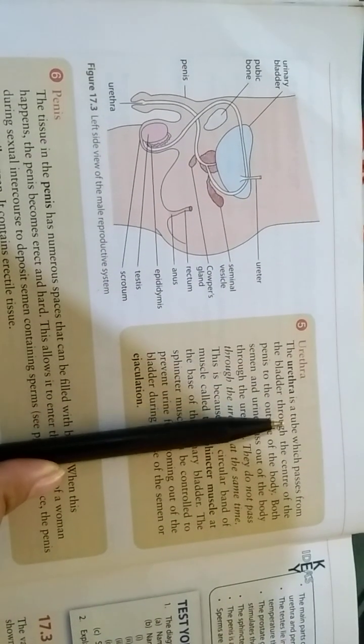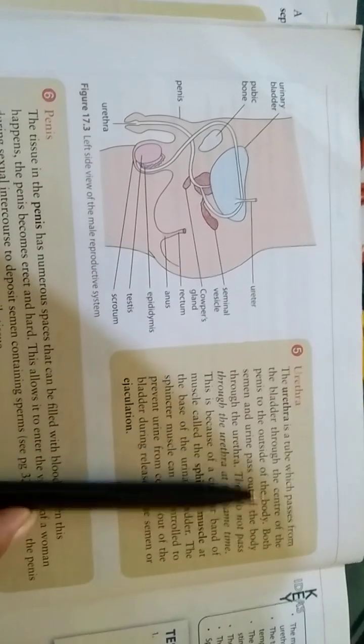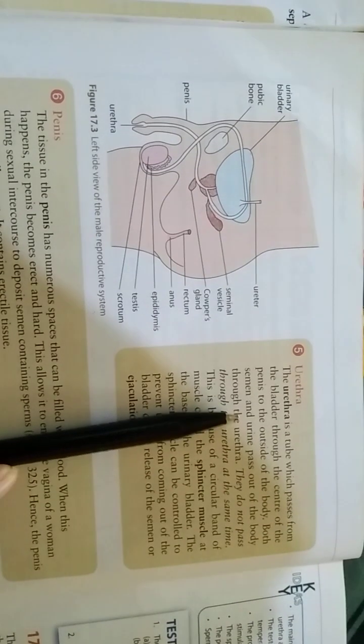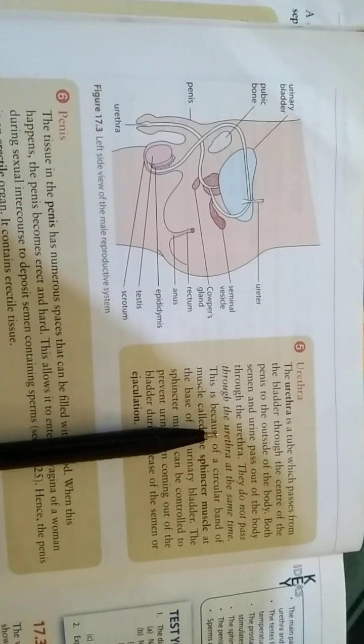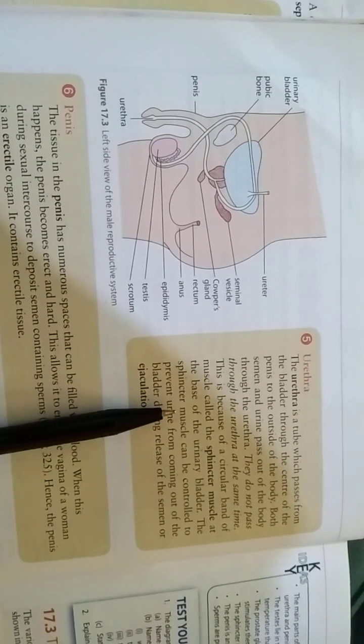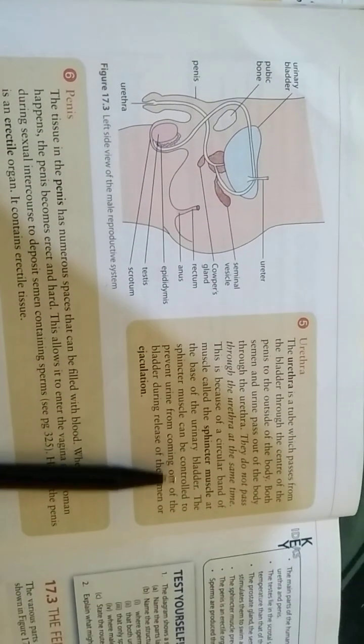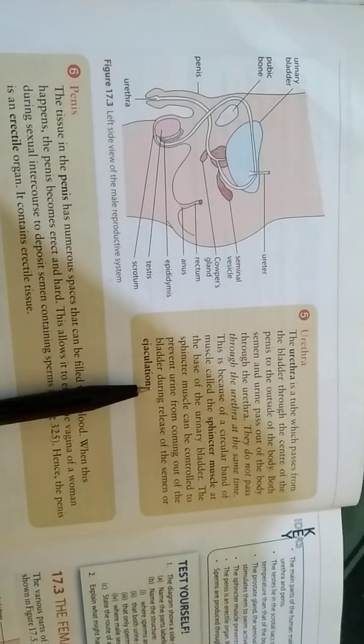Urethra. The urethra is a tube which passes from the bladder through the center of the penis to the outside of the body. Both semen and urine pass out of the body through the urethra. They do not pass through the urethra at the same time. This is because of a circular band of muscles called the sphincter muscles at the base of the urinary bladder. The sphincter muscles can be controlled to prevent urine from coming out of the bladder during release of the semen or ejaculation.